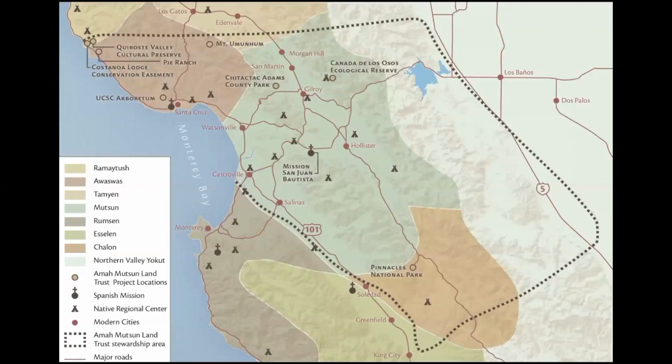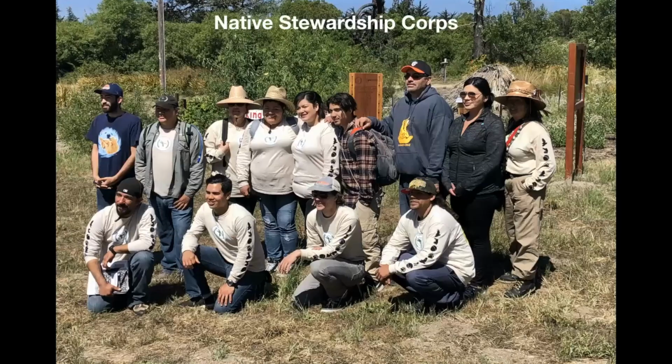And so this is kind of their project territory right now. These are the different projects they have going on, all the way down there in the south from Pinnacles National Park up to the north to Cotoni-Coast Dairies Cultural Preserve and Pie Ranch, and the UCSC Arboretum as well. At the heart of the Amah Mutsun Land Trust is what's known as the Native Stewardship Corps. And these are tribal members who come out to the coast.